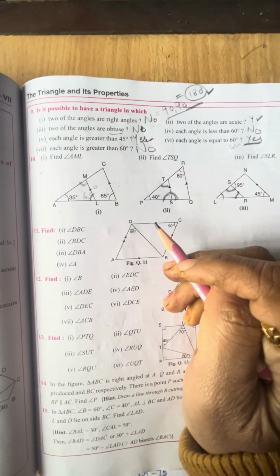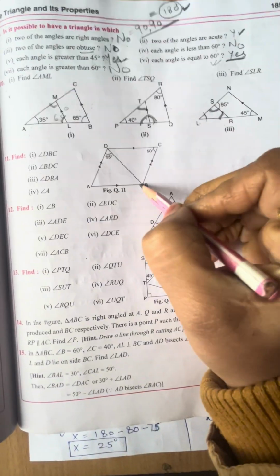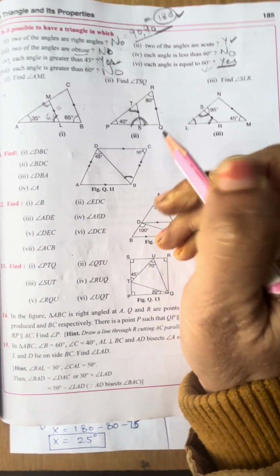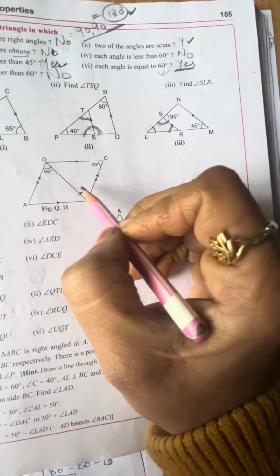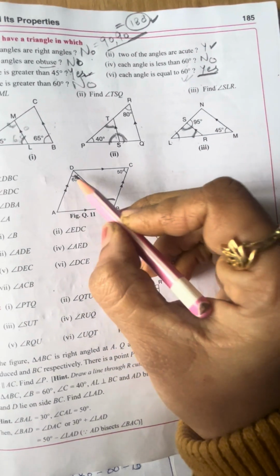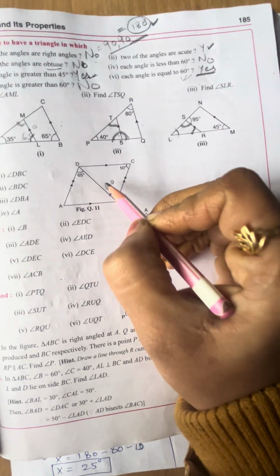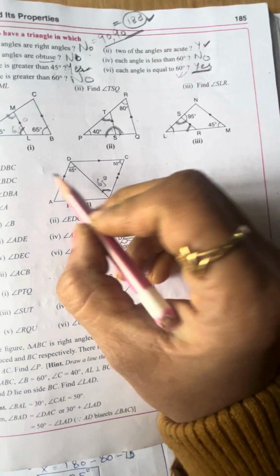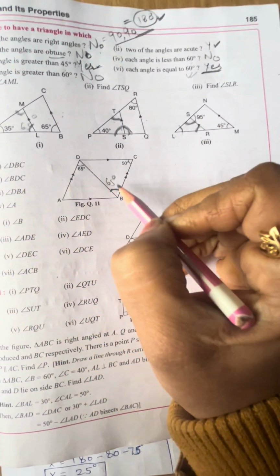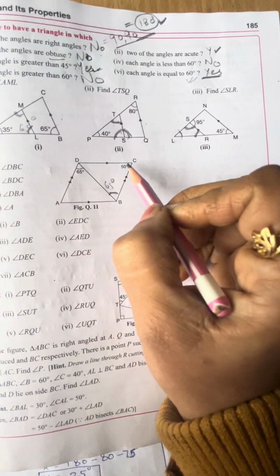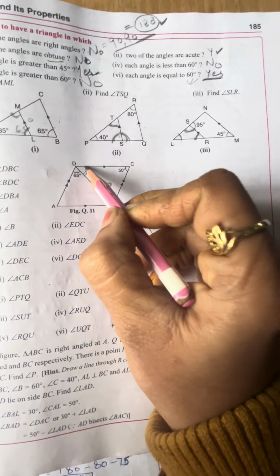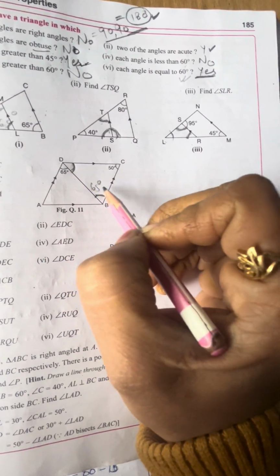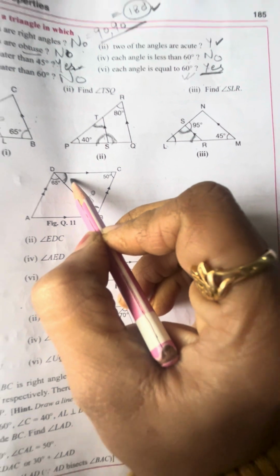Angle DBC, this angle. So how will you find this angle? As these lines are parallel, this is 65 degrees by the alternate interior angle. So you can easily get DCB. Then BDC, this angle you can find by subtracting these two values from 180 degrees.